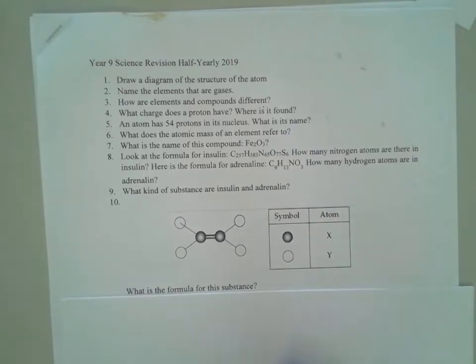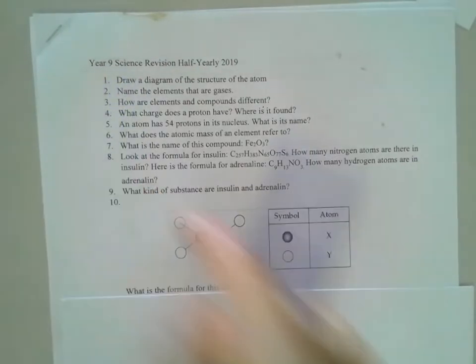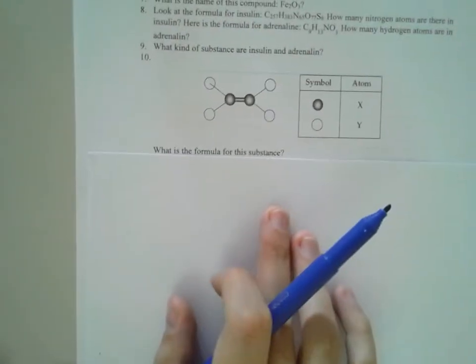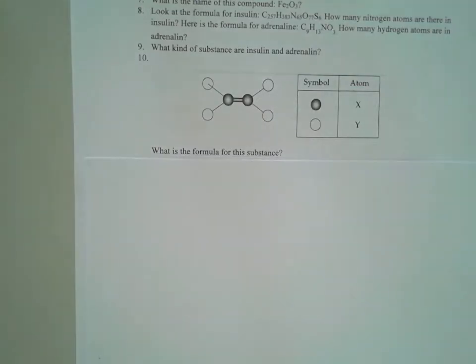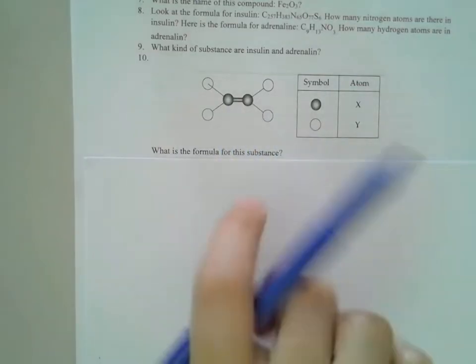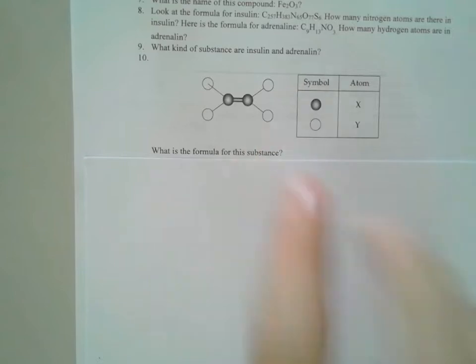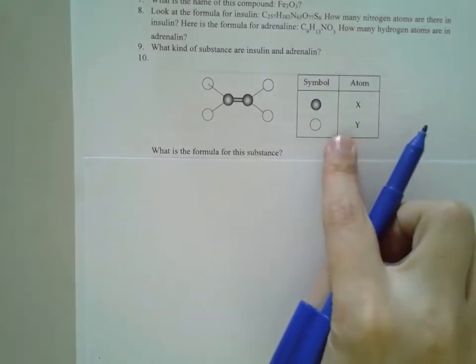What we're doing today is we're just going over some revision questions for Year 9, particularly for the half-yearly exam that is coming up. So we're going to start off with question 10, as requested by the class. And the first question is asking us to interpret this diagram into a chemical formula.